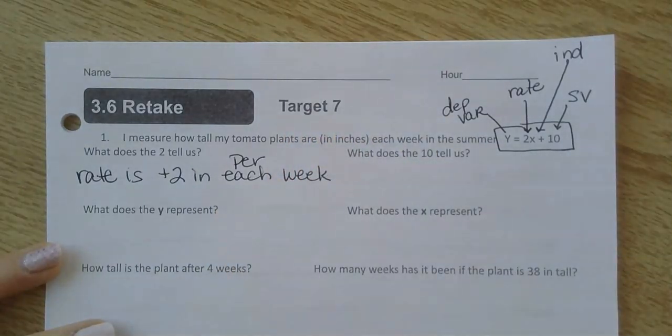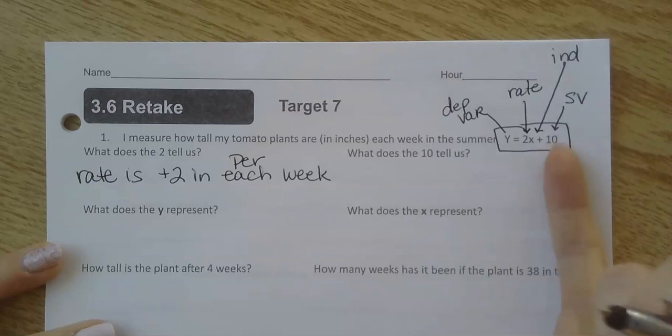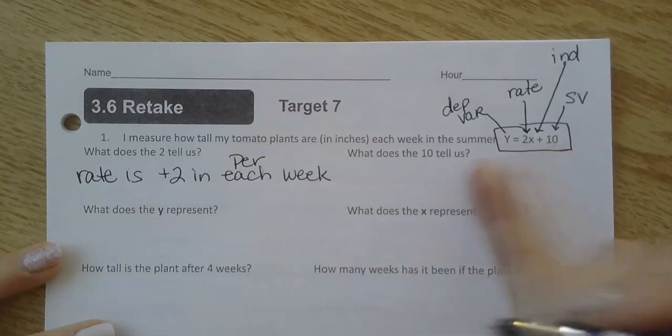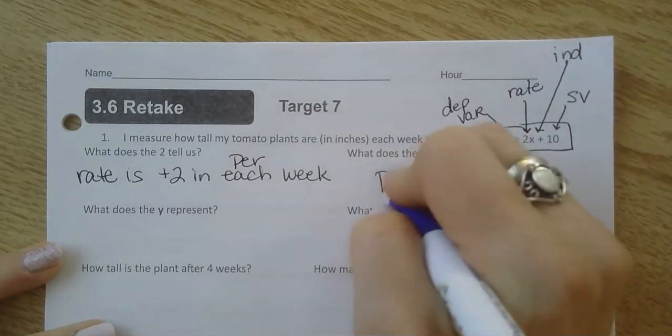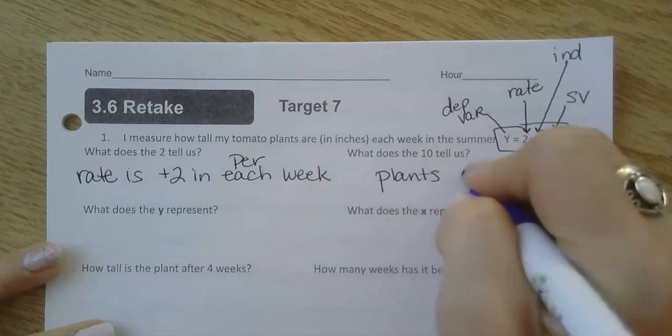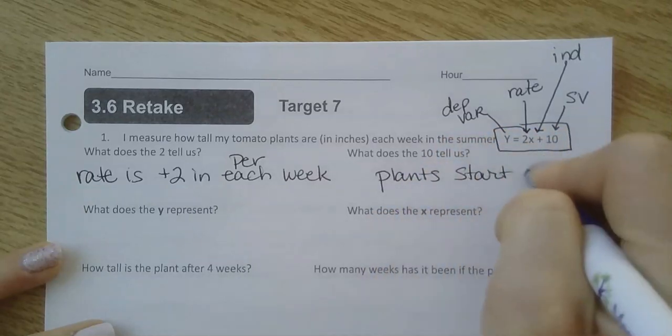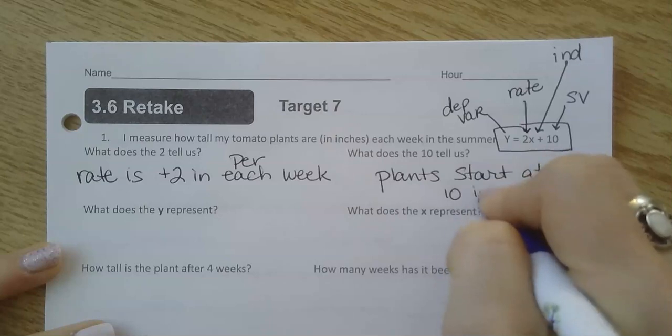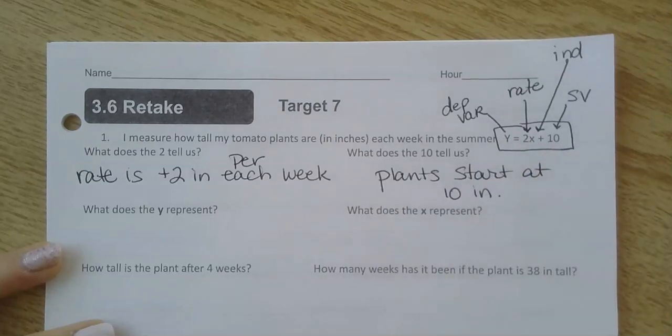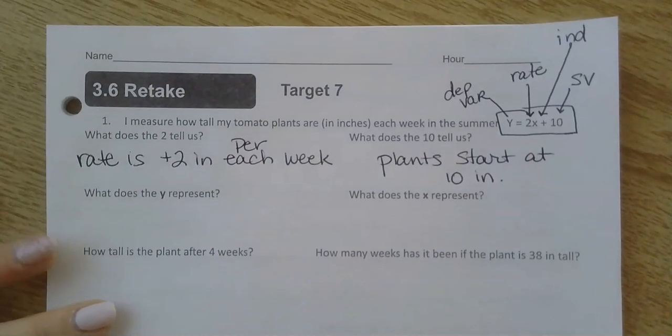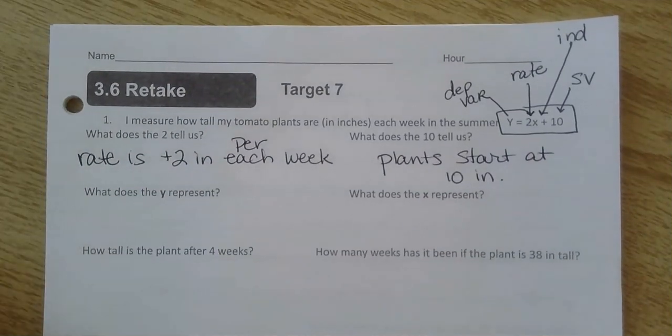That's the rate. Okay, the number by itself is the starting value. So 10, the plants start at 10 inches. My starting value is 10. They start at 10 inches and they grow another 2 inches each week. Okay, what do the x and the y represent?